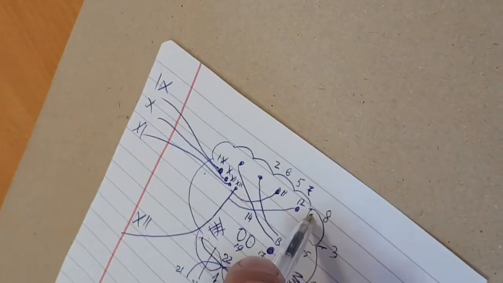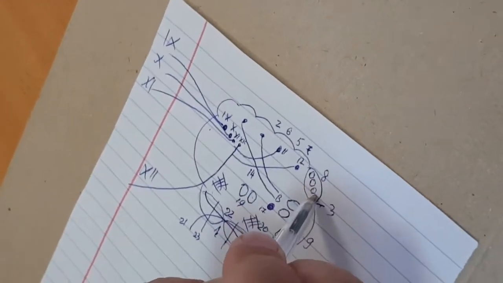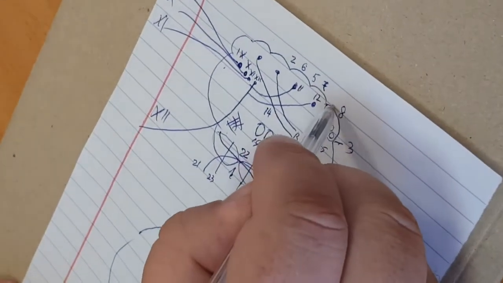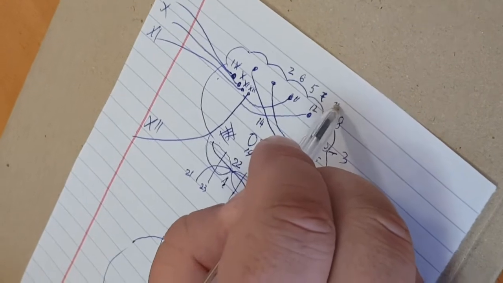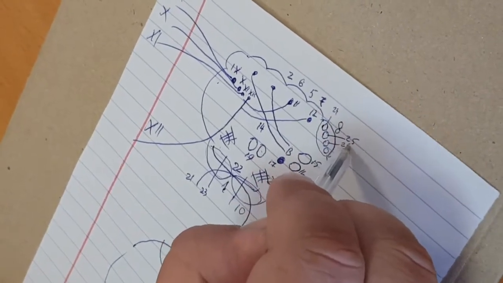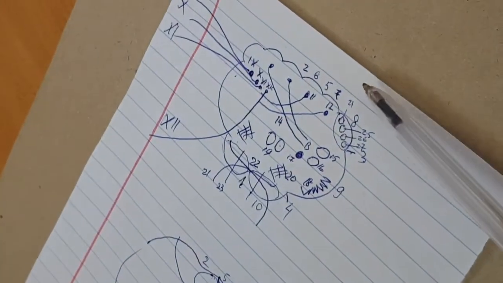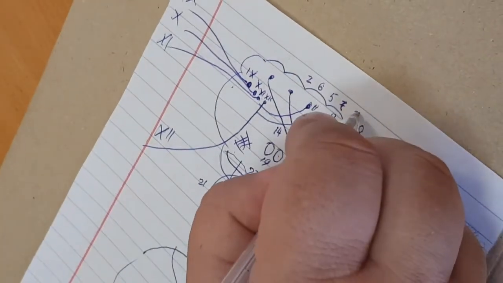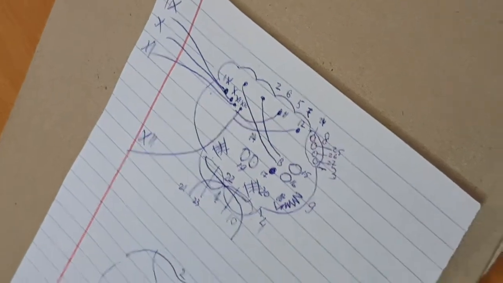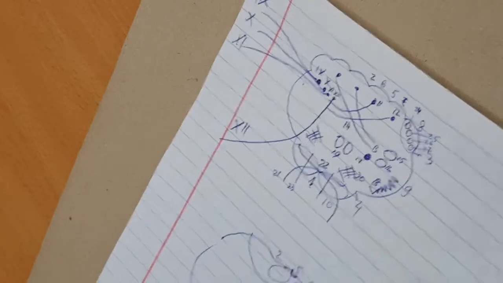4 tracts present in inferior peduncles of cerebellum. 24, I think here it is 24, this one 25, this 26, and here it is 27. 24, that is tractus spinocerebellaris posterior.